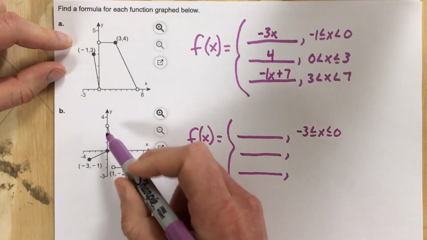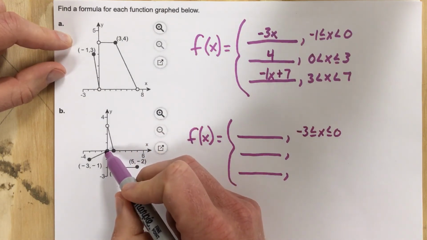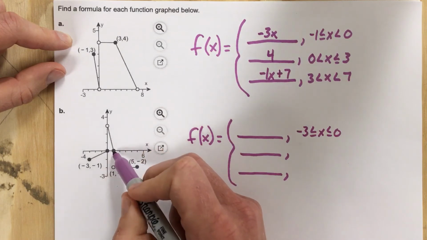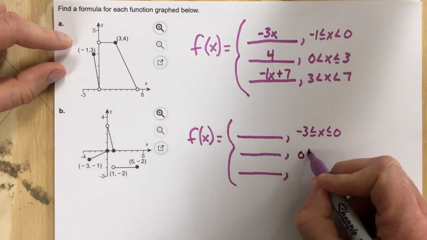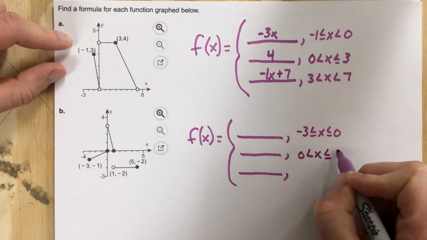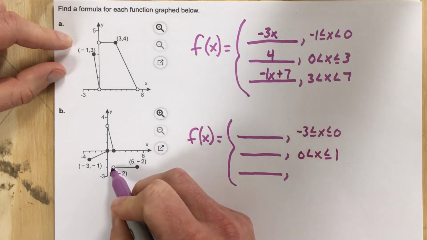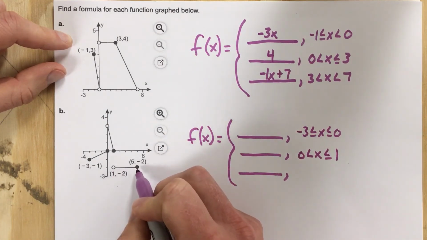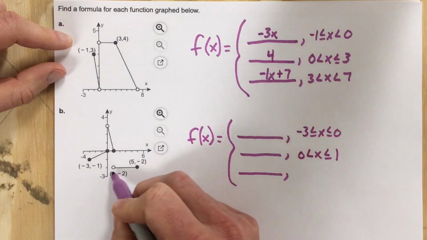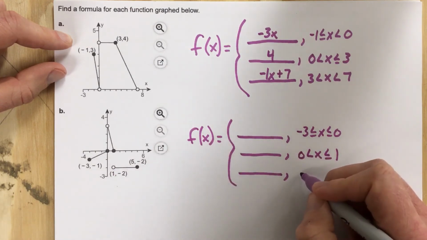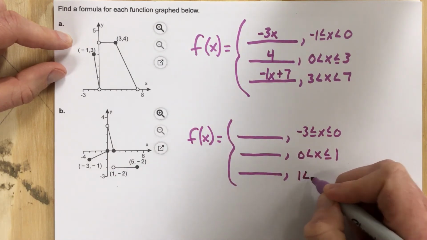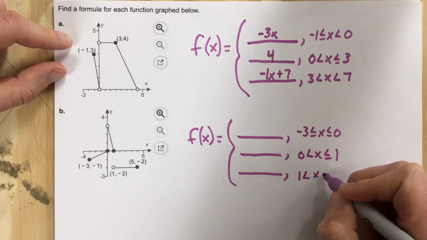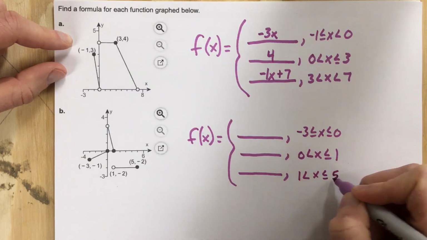The second one, it goes from 0 to 1, but does not include 0, but includes 1. And the last one goes from 1 to 5, but does not include the 1. So we're going to go 1 less than x less than or equal to 5.